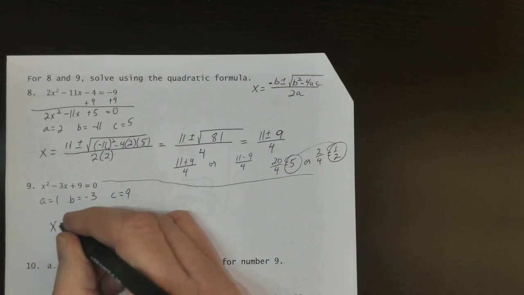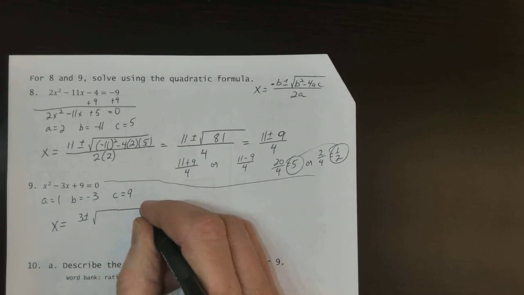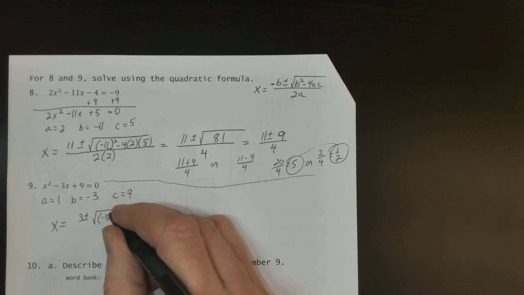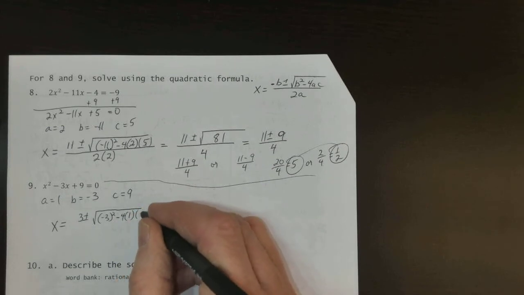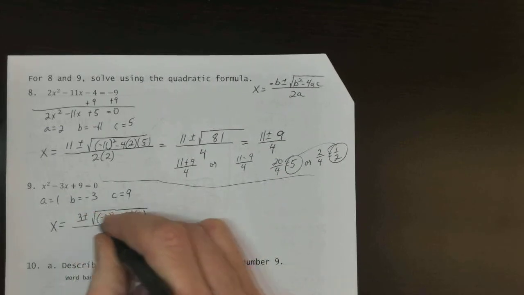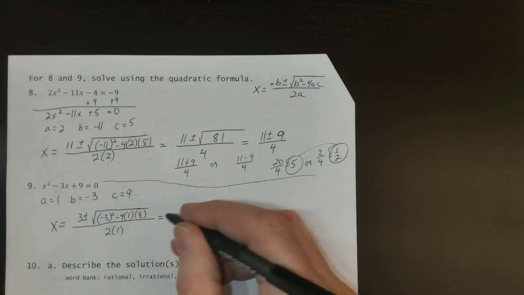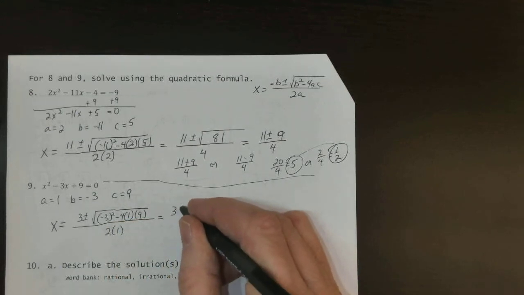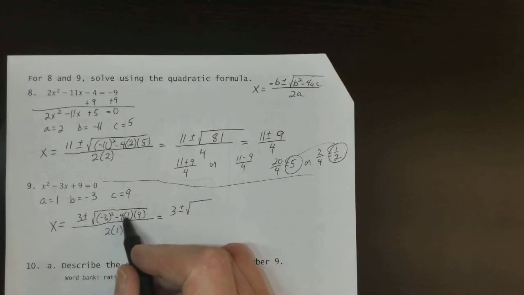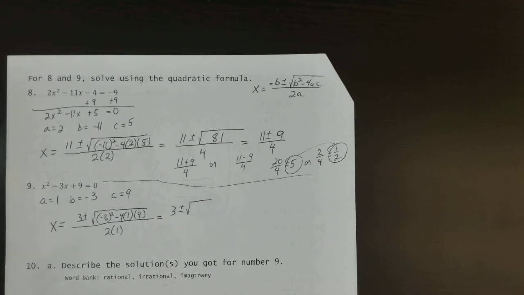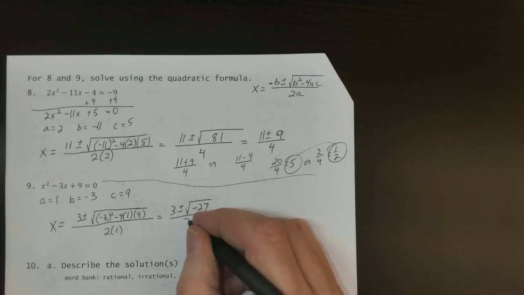And x is positive 3 plus or minus the square root of negative 3 squared minus 4 times 1 times 9 over 2 times 1. Which is 3 plus or minus, this is 9. 4 times 1 times 9 is 36. 9 minus 36 is negative 27 over 2.